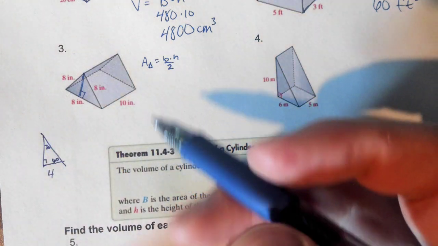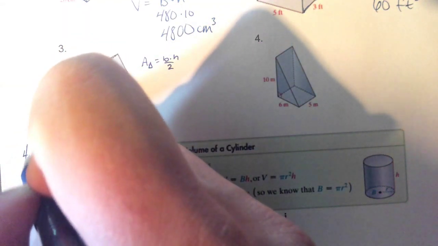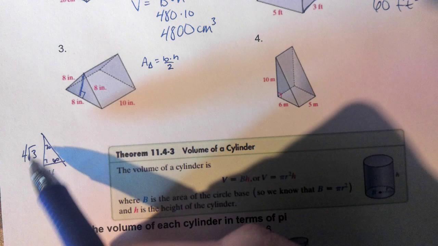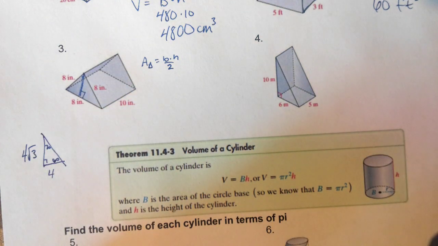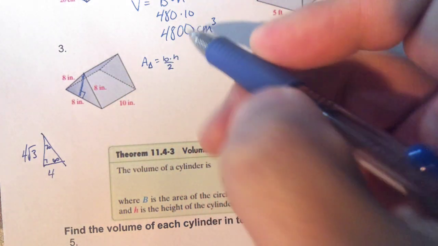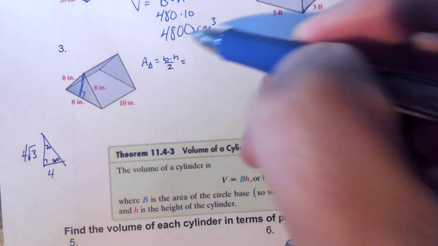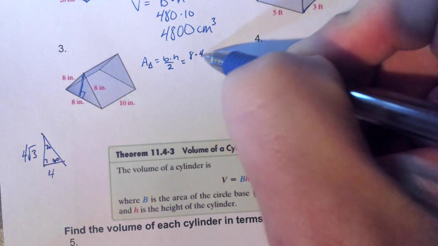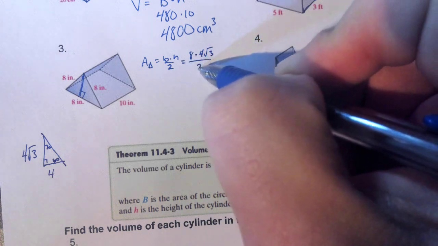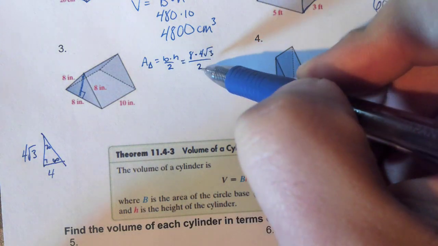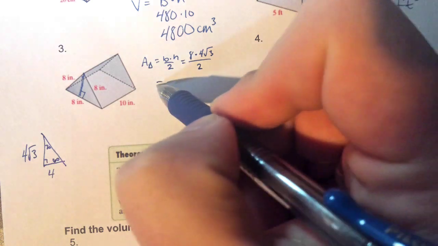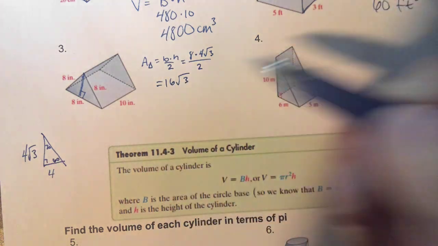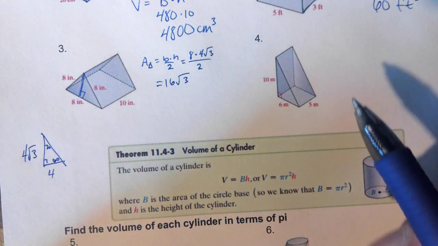To get to the long leg, you multiply it by the square root of 3. So there is the height of that triangle. It is 4 square roots of 3. The base of the whole triangle is 8. So 8 times 4 is 32, divided by 2 gives me 16 square roots of 3 for the area of the triangle.